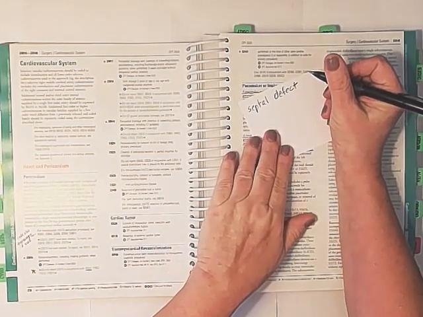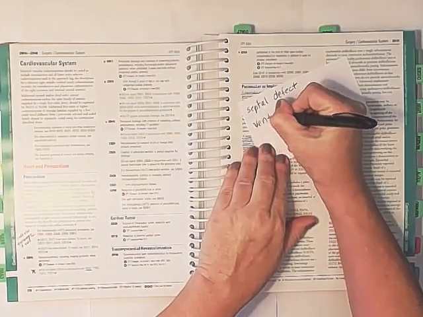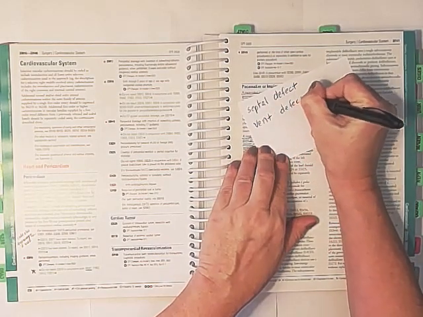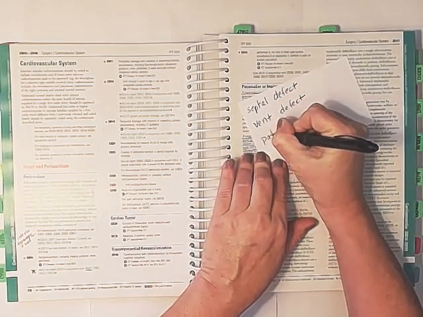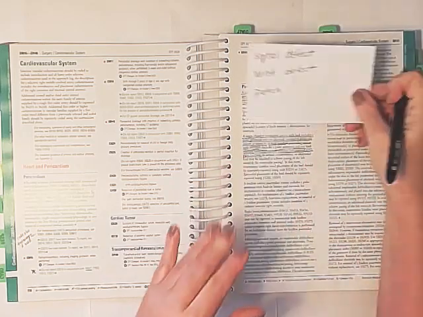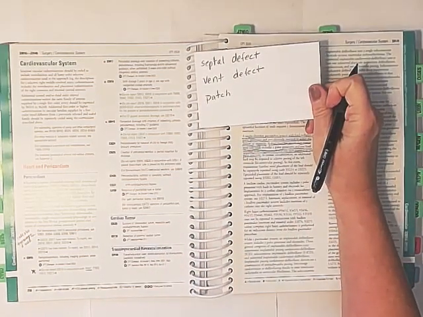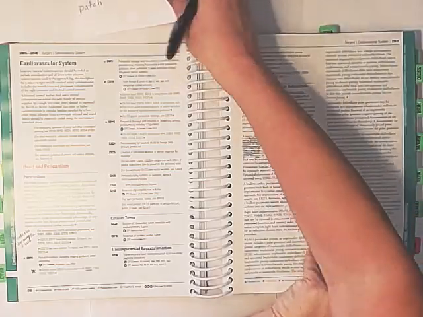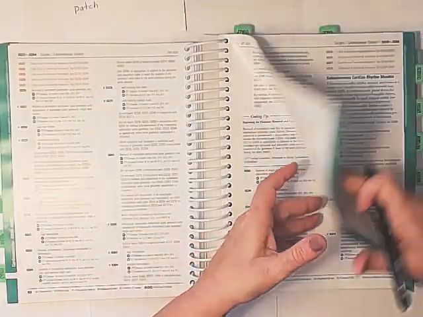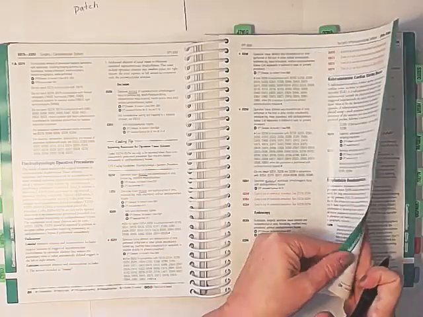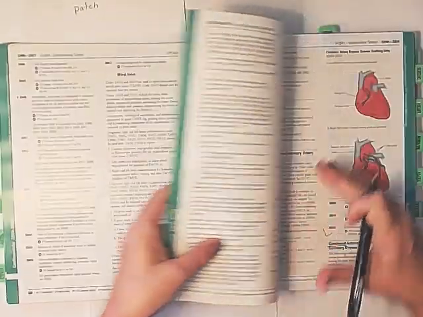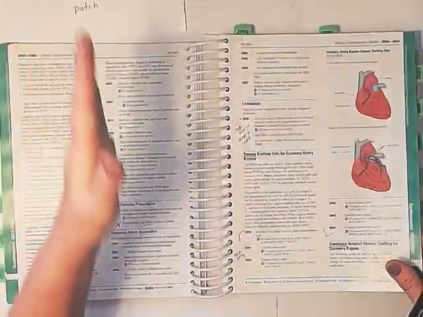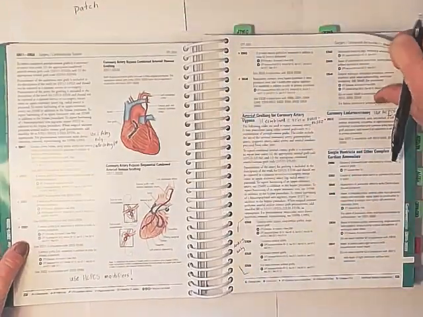And a ventricular defect with a patch. So let me read that again, but I think this is the information I need. The physician repaired an atrial septal defect and ventricular septal defect with a patch closure. So let's get to that area. Remember, that's going to be after your CABGs. We're still on the heart because the septum is the center part of the heart.